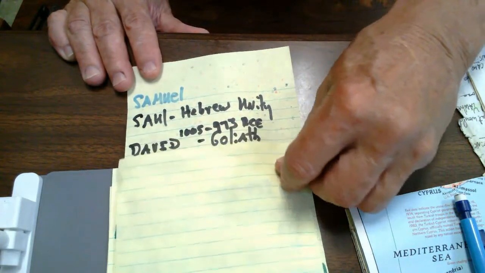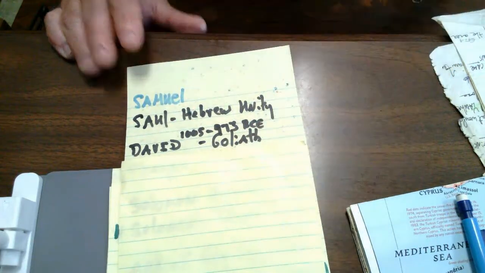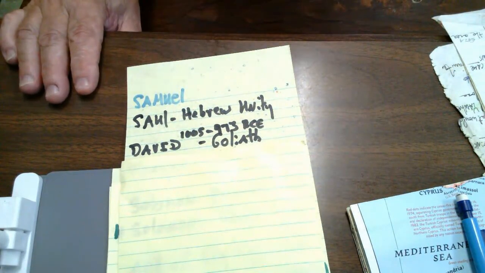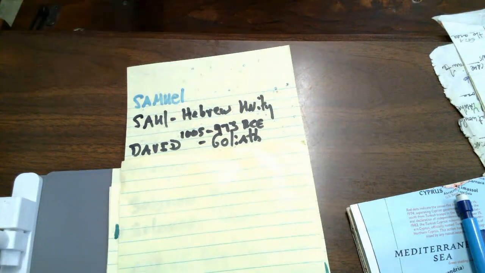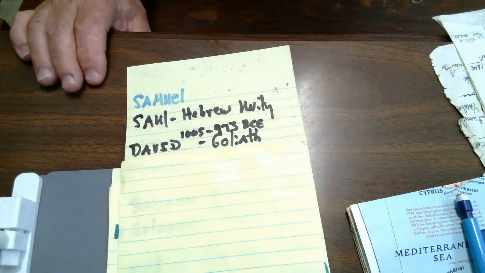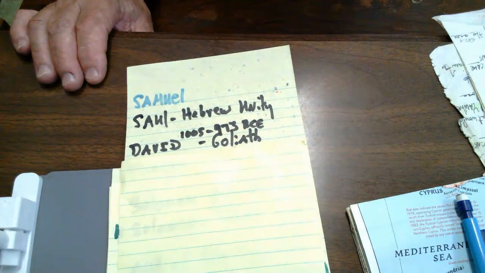And a young warrior who supposedly slayed a giant by the name of Goliath was now chosen as the king of the Hebrews. This person is known as David, King David. You can see what they believe were the years of his reign, 1005 to 973 BCE. If you go to Jerusalem today, you can actually find the tomb of King David.